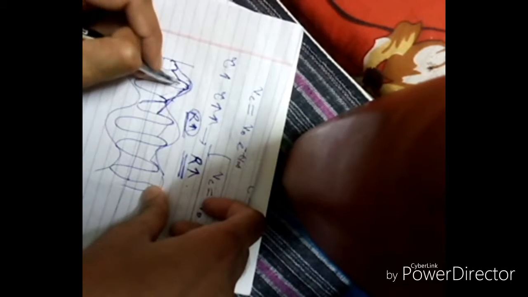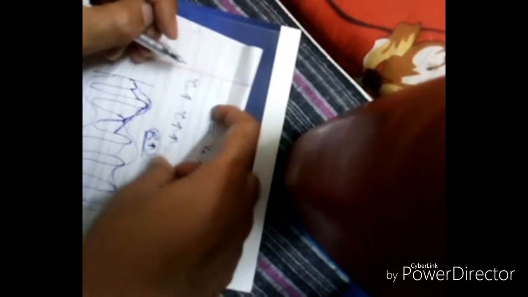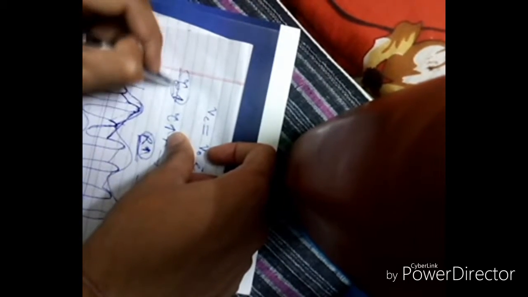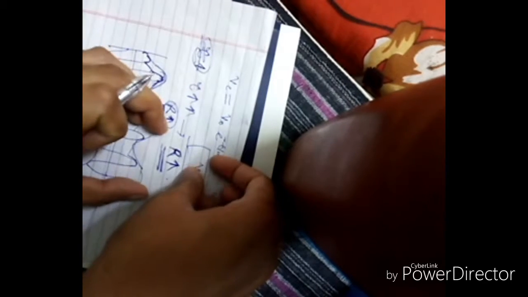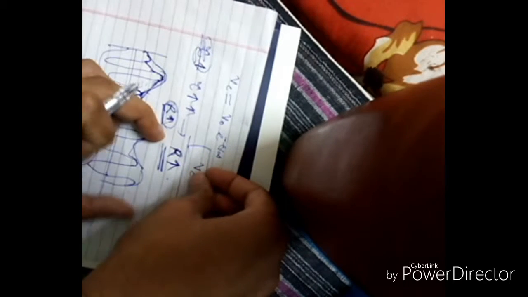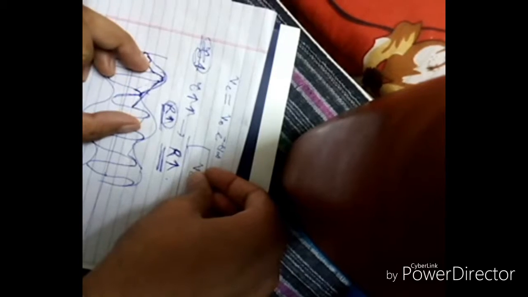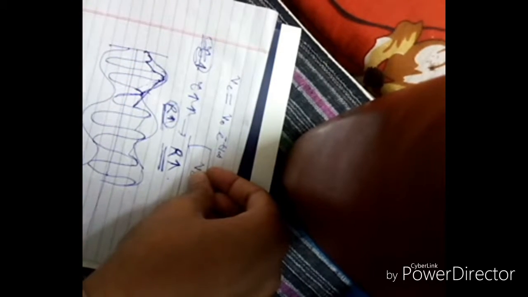We should focus on this, because we are generally aware only that we have to increase the time constant to detect the message signal from the envelope.